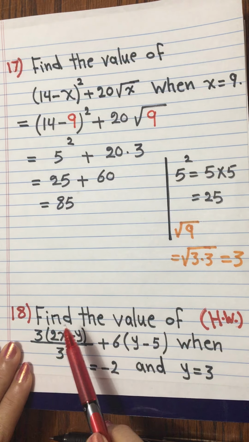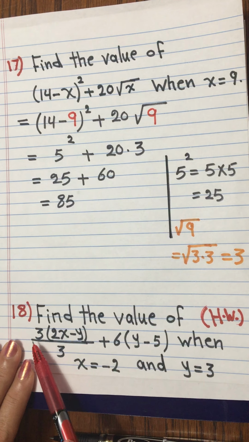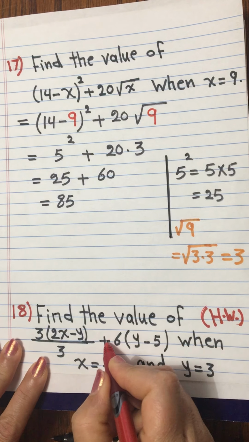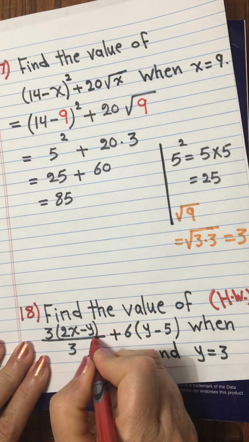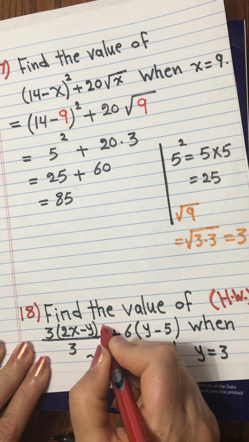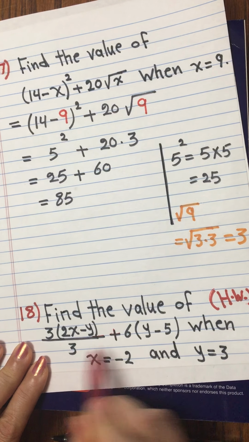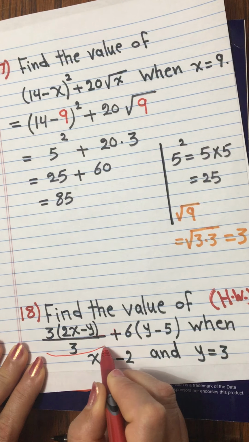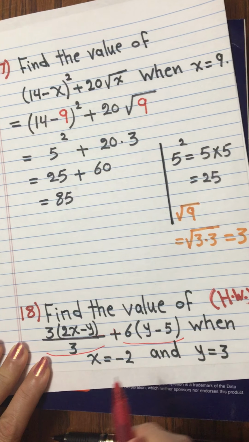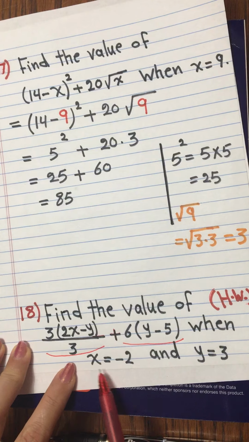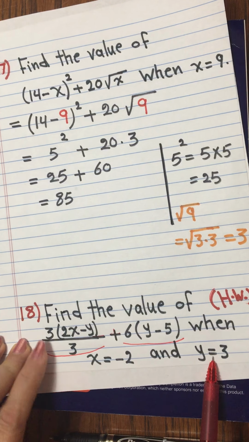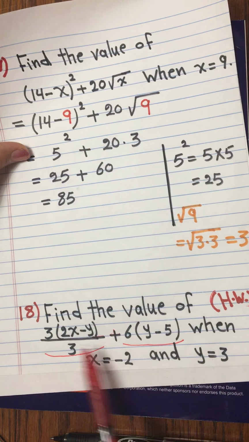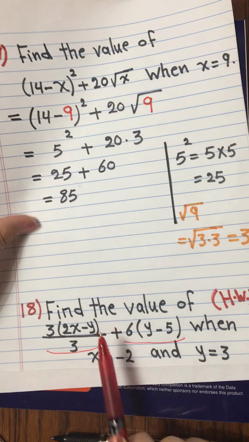And this is your homework, guys. Find the value of this fraction plus 6 times, don't forget this, plus it's next to fraction line. Don't put it up, guys, please. So how many terms do we have? This is going to be the first term, and this is going to be the second term. So I just have 2 terms, when x equals -2 and y equals 3. So just evaluate these 2 numbers in x and y.